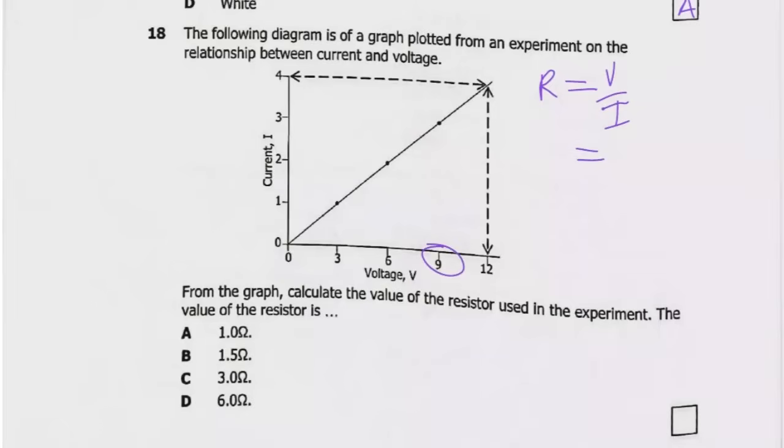It doesn't matter which point you get. Let's get this point where we have 9 volts. Then we have current which is 3 amps. Then when we divide that, we are going to get 3. So the resistance is 3 ohms. The resistance is 3 ohms, not volts. Okay, so the correct answer is C.